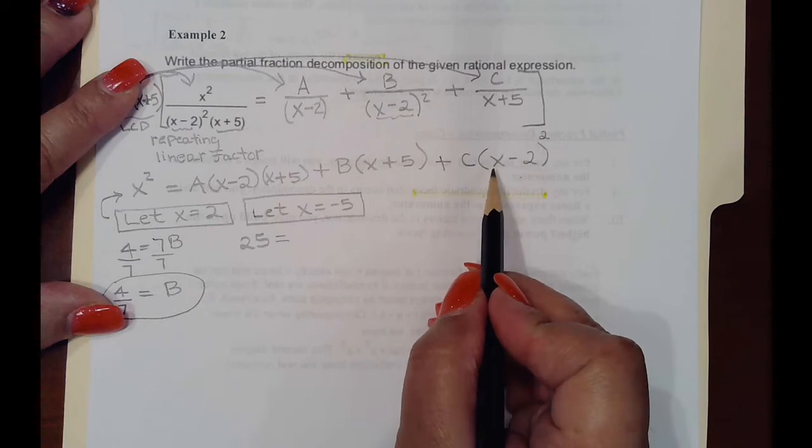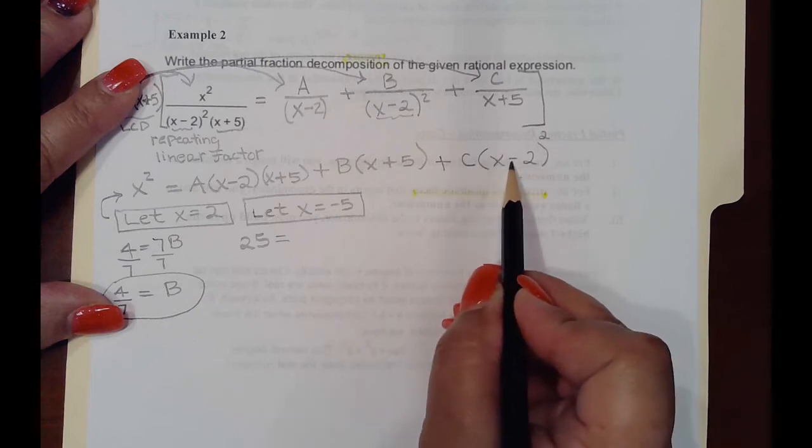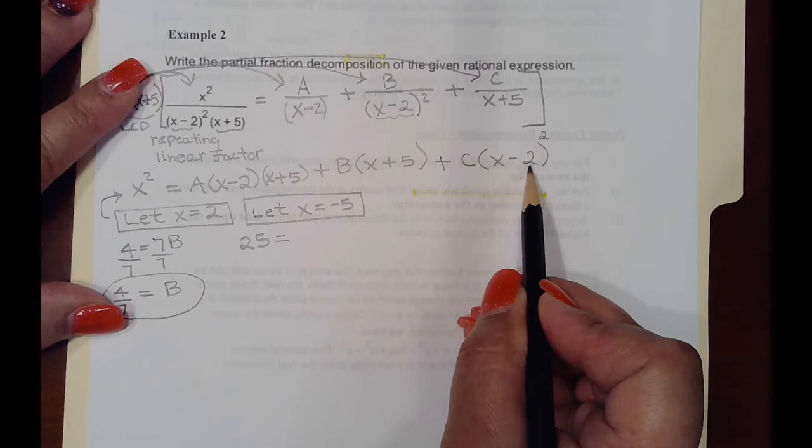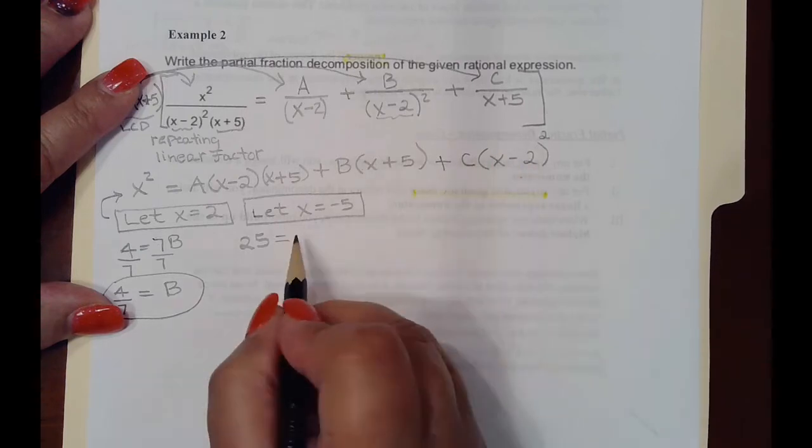However, when you get down here, plug in -5, take away yet another 2, which would give you -7 times c.